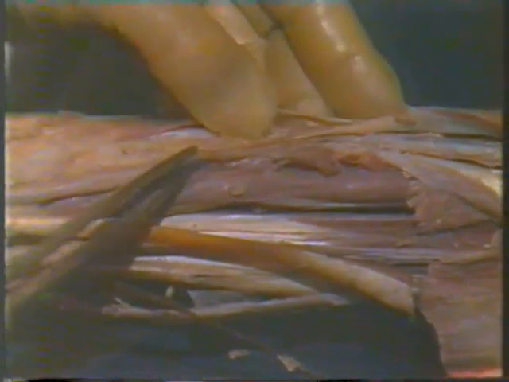The radial artery crosses superficial to the insertion of the pronator teres, the radial head of the flexor digitorum superficialis, and the flexor pollicis longus muscles. Lower down, it lies in front of the lower end of the radius, where its pulsations can be felt. It curves on the lateral side of the wrist joint to lie in the anatomical snuff box.